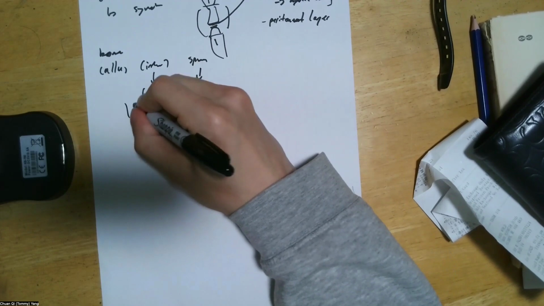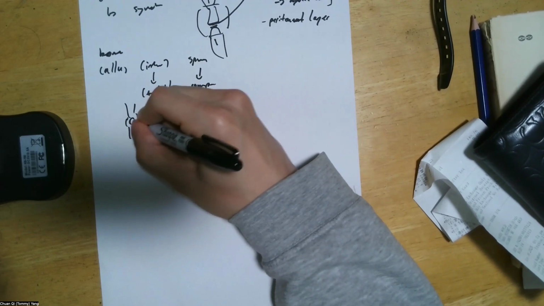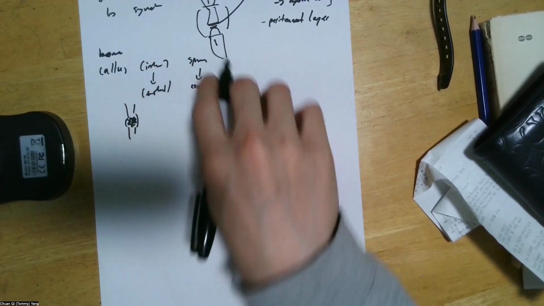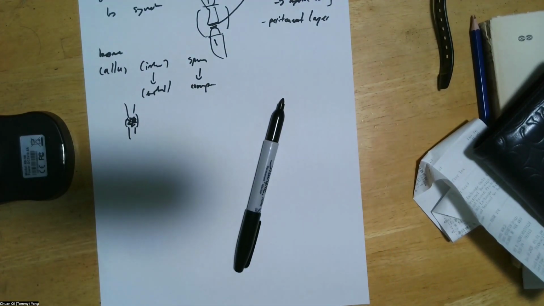So let's say you have a fracture here. Initially, it's going to just be a big mesh of things, and this is what we call a callus on the inside. This is similar to the spongy bone we talked about. And then after, it turns into an external callus, or it turns into compact bone.